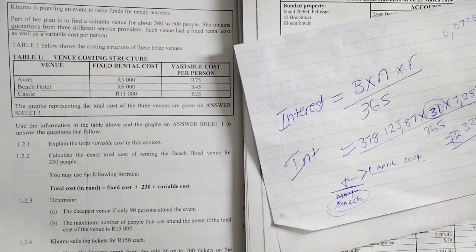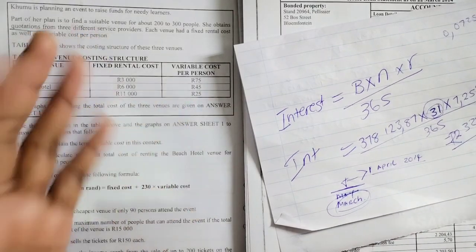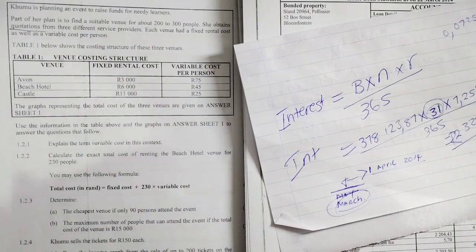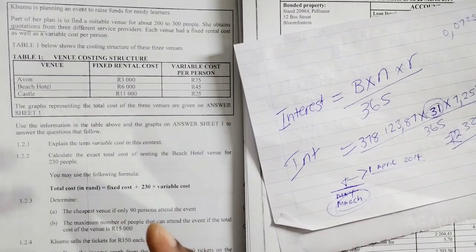Now, I know since it's digital, you don't have a way of answering the graphs and stuff, but we're just going to keep going. Explain the term variable cost in this context. So variable cost here is that the amount is not fixed. So the amount will change according to the number of people, right? So that's why it's variable. It will depend on the number of people.